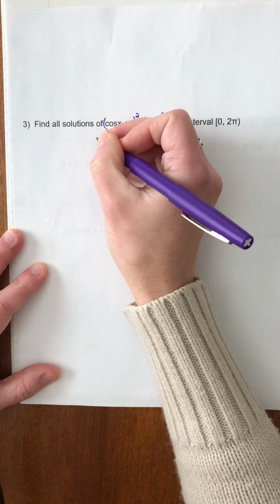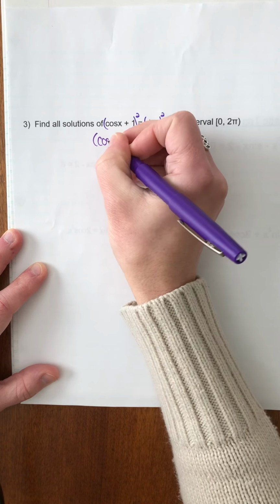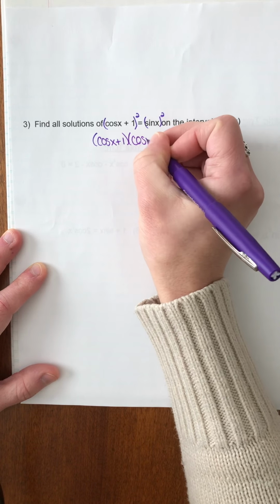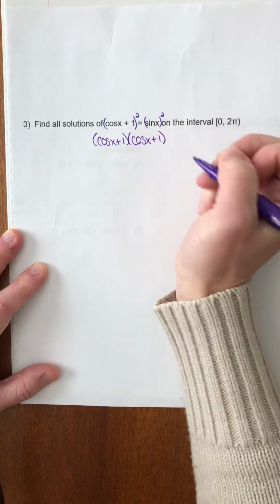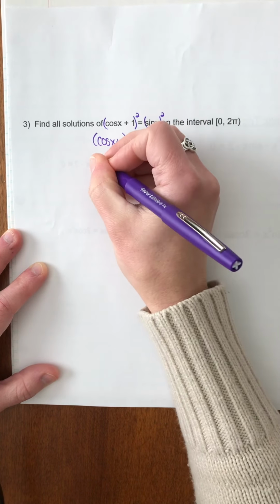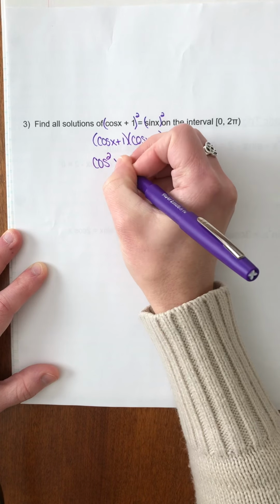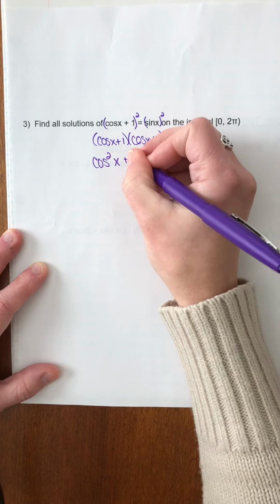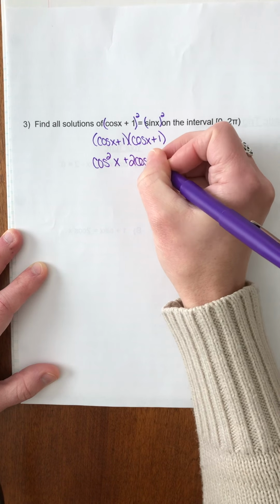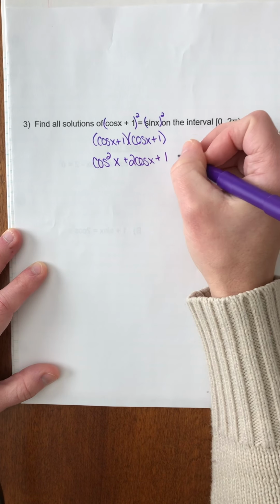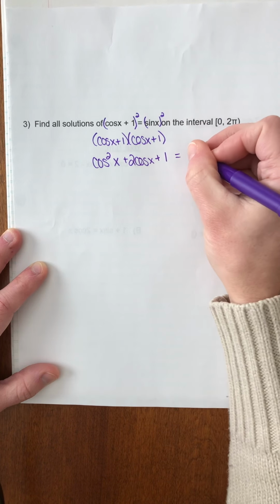Because when you square, you gotta write it twice. And we're gonna FOIL that side out. So it's gonna be cosine squared plus 1 cosine x, and 1 cosine x is 2 cosine x. And then last is plus 1 equals, and sine squared.